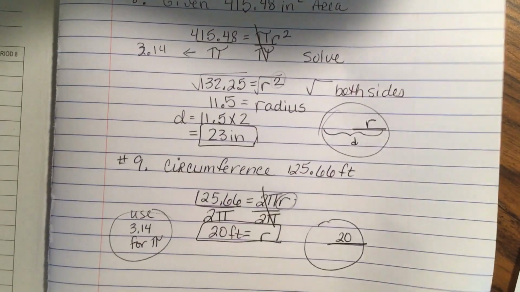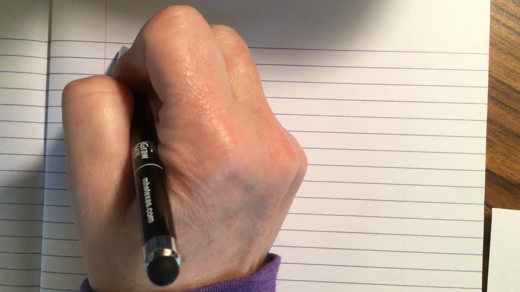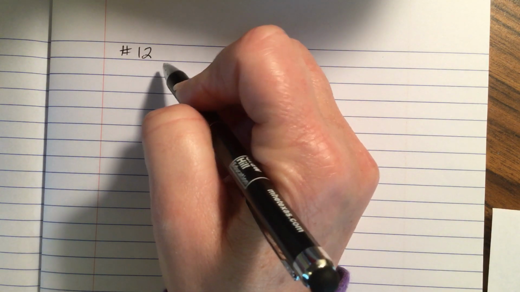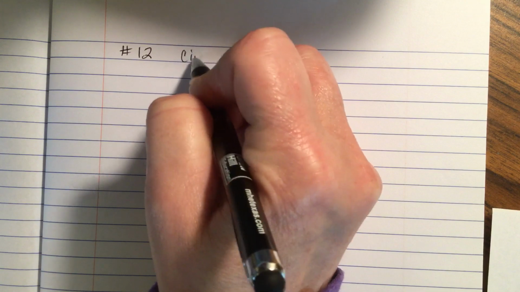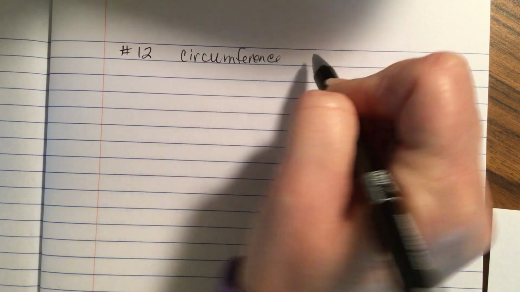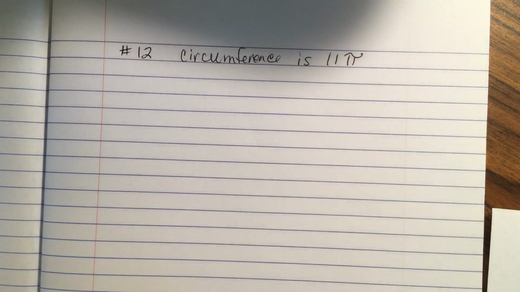Now on number 12, and you can pause the video, you can go back and look at these anytime that you need to. Number 12 also gives you a circumference, but this actually tells you that your circumference is 11 pi. If it's given to you in the problem, then you can use it in your formula.